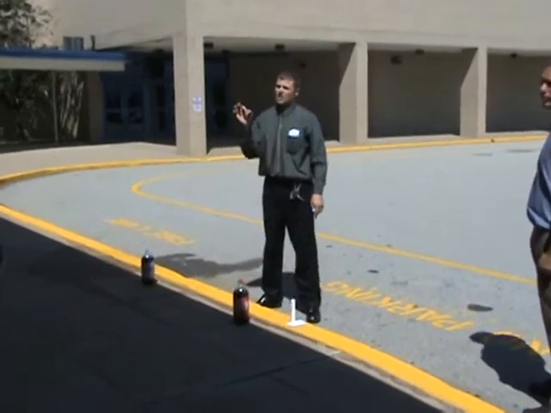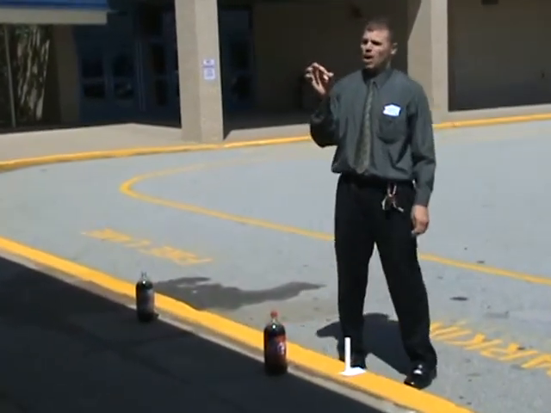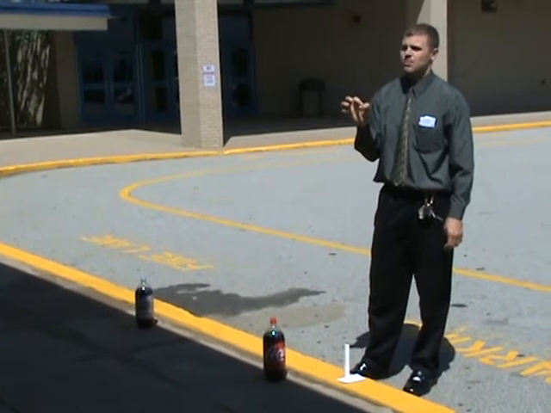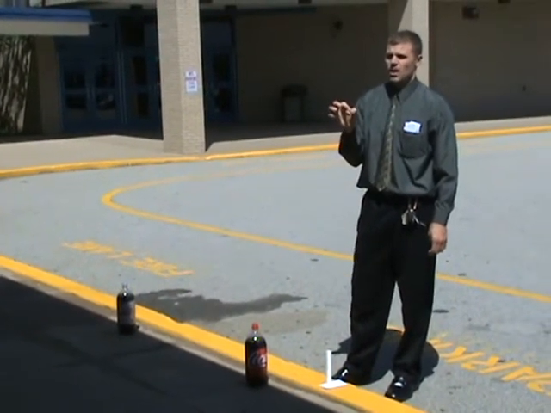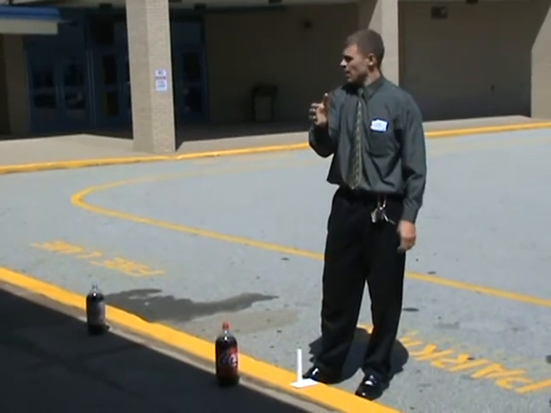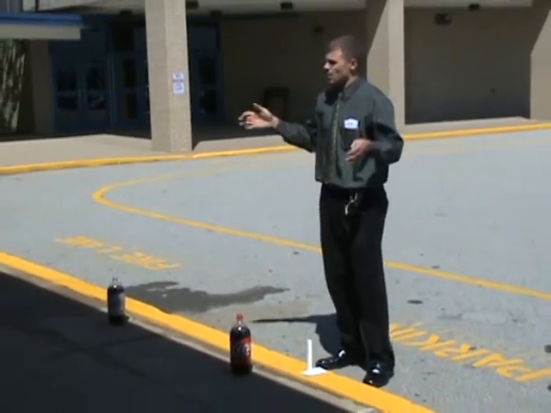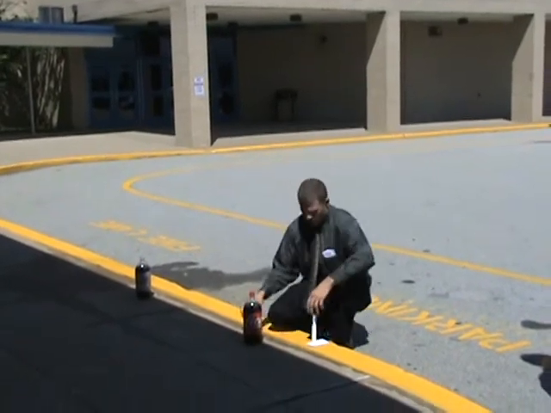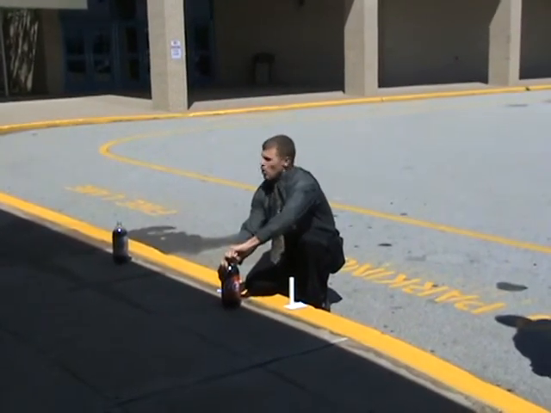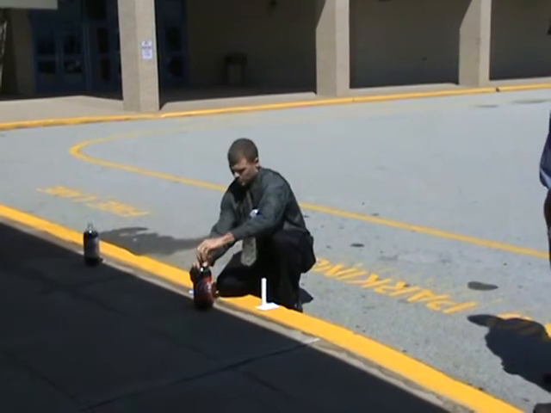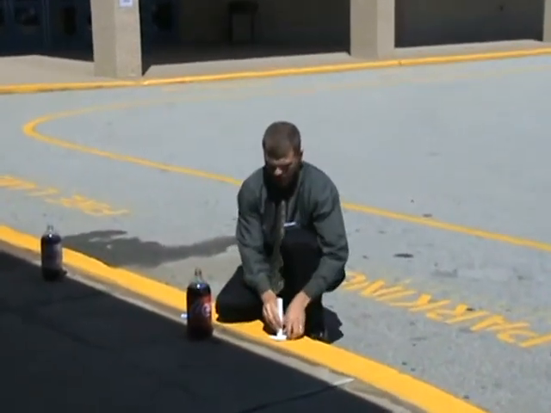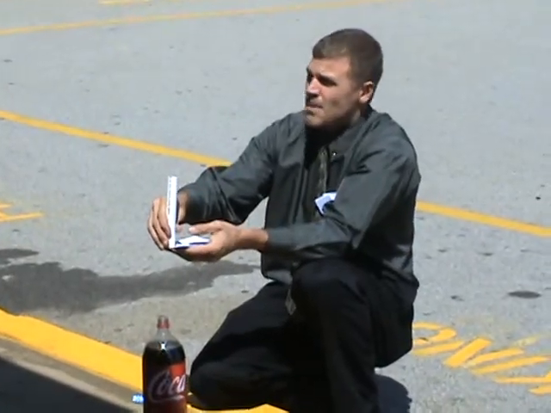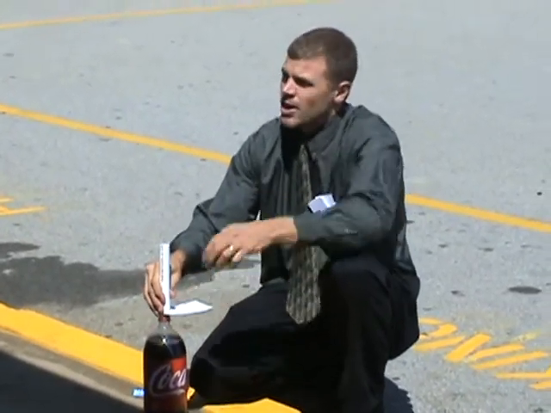The fact that I'm changing the type of pop that I'm using, what's my independent variable for this particular experiment? The type of pop, right? Because that's what I am purposely changing, the type of pop. Now, notice an unopened bottle of Coke. I have this PVC pipe here filled with the mint Mentos. I'm going to set it on here.